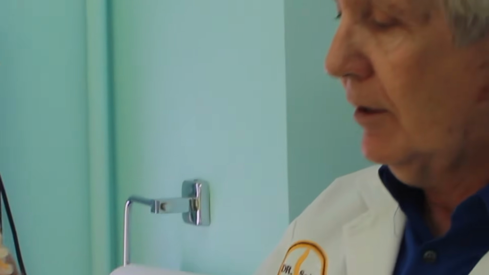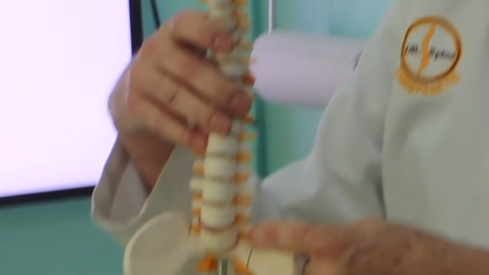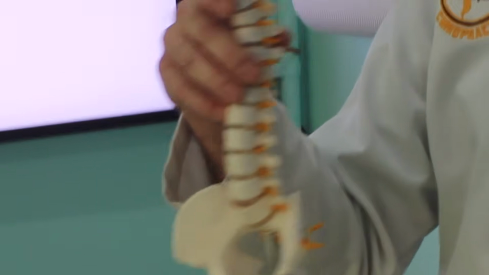And when it bulges out, it's going to have an effect on those nerve roots that come out there, and you're going to feel pain. It's going to go down into your buttocks, into your legs, in the back of your legs, and you're going to have sciatic pain. So first thing I do is I notice which way the pelvis is shifted.